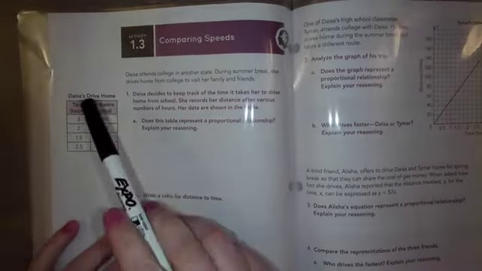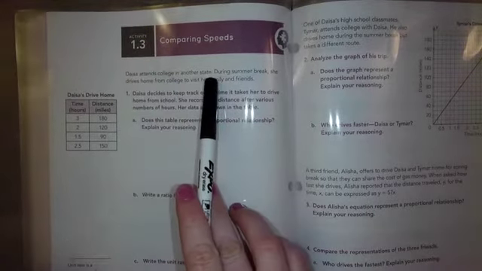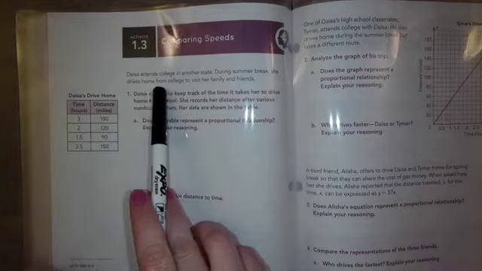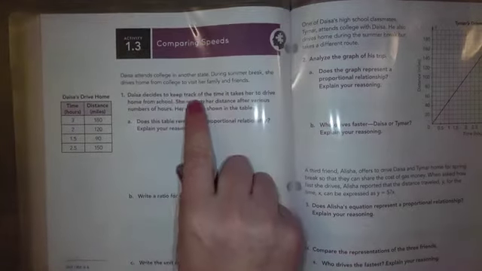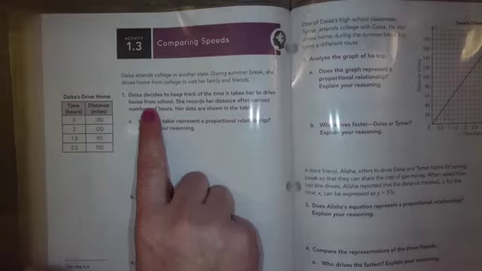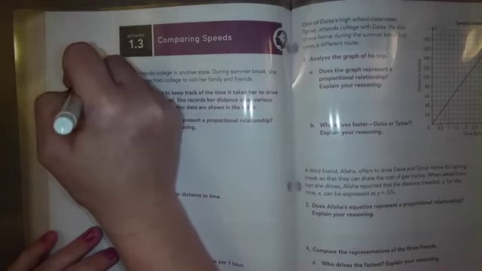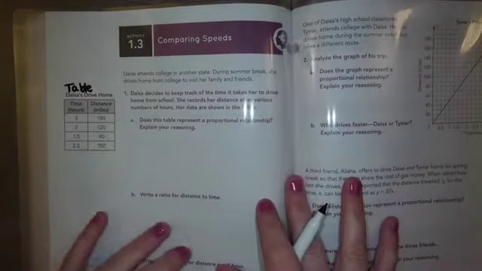So I'm going to say Desa. Desa attends college in another state. During summer break, she drives home from college to visit her family and friends. She's going to keep track of the time it takes her to drive home from school, and she records it in this. So this is called a table. She represents it in a table.